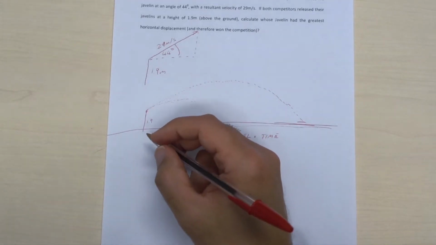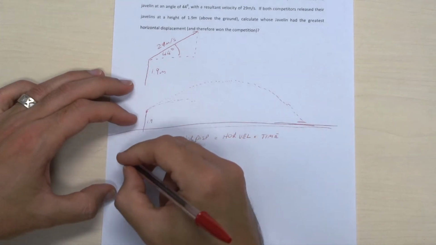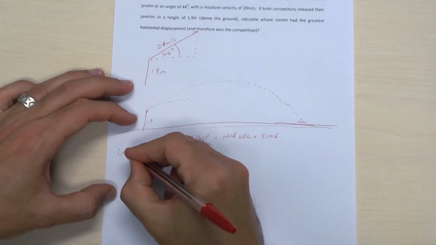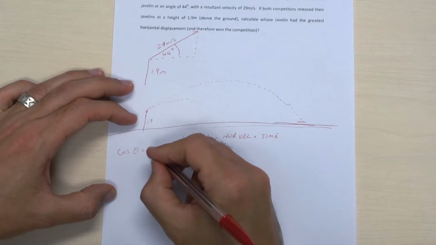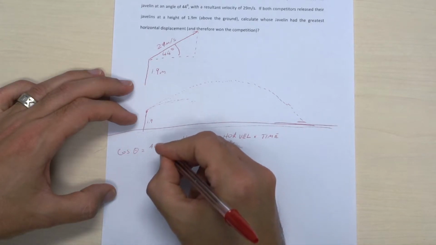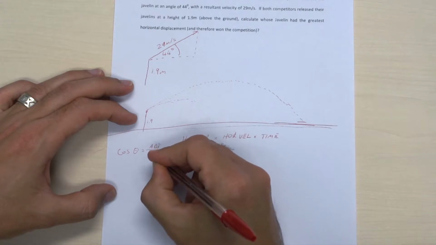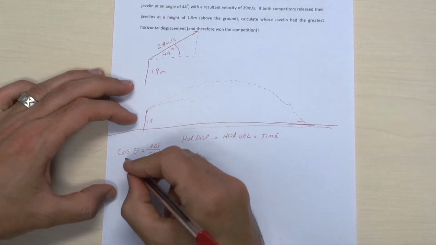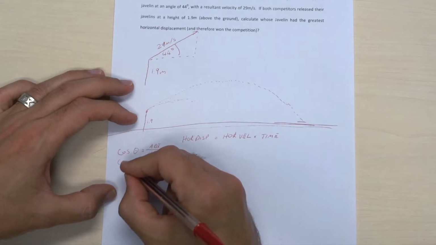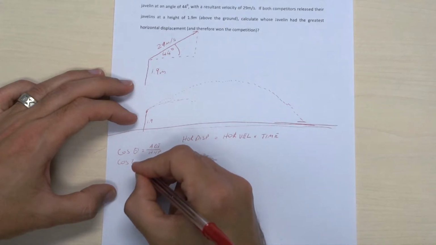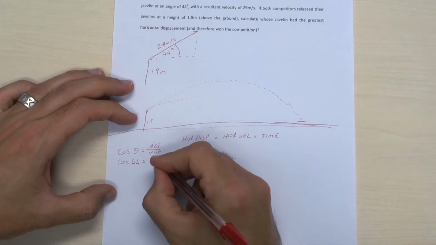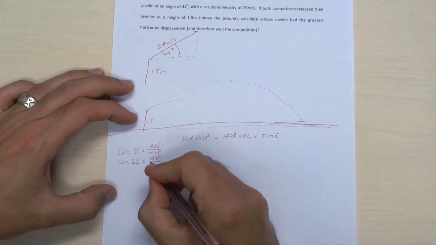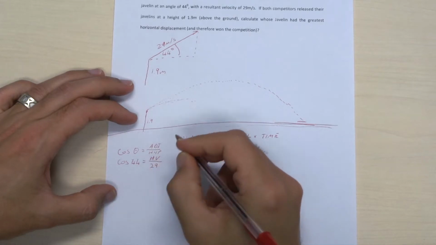For that, we'd use, sorry, not the law of cosines, but SOHCAHTOA, the cosine aspect of that. Adjacent divided by hypotenuse is the cosine of the angle, or specifically cosine of 44 equals horizontal velocity, which I'm going to abbreviate as HV, divided by 29 meters per second.